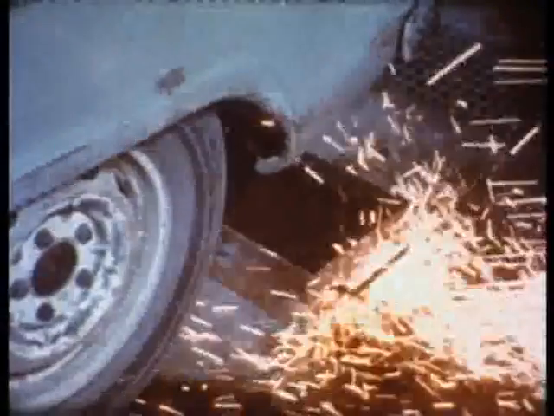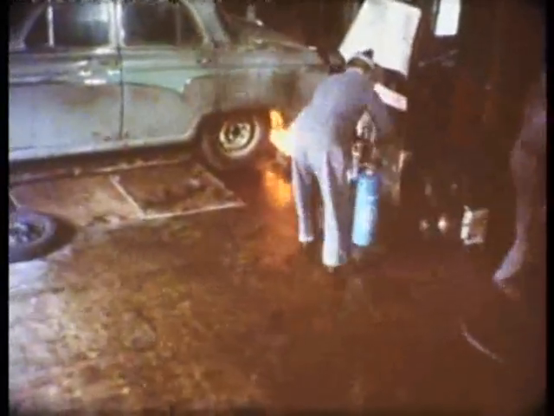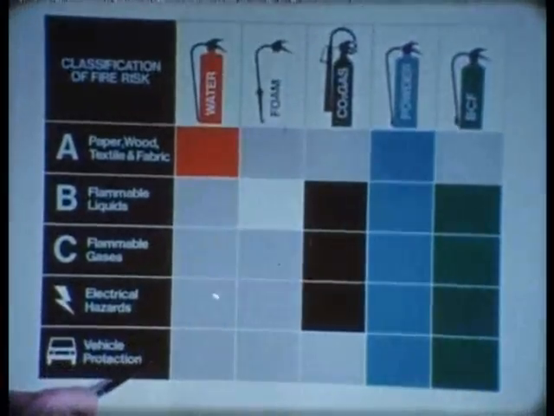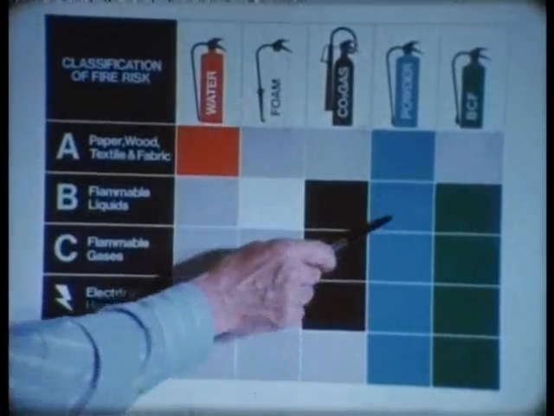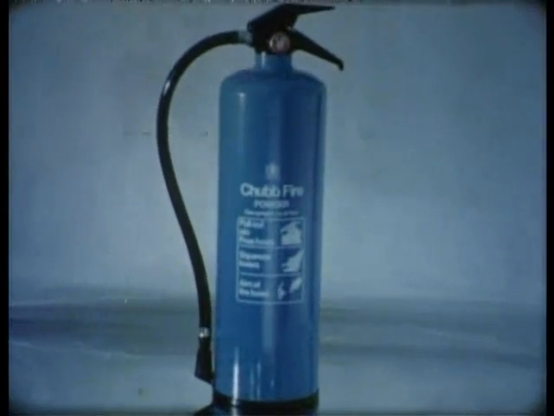As already stated, a great many fires are caused by carelessness. Here is another example. A welder operates his blowtorch without thought. The sparks fly, and then suddenly, fire. But because he knows where the right extinguisher is sited and how to use it, the mechanic is able to prevent the incident from developing into a large and expensive fire. Dry powder extinguishers, which can be used to fight fires in all three main categories, are easily identified by their blue containers.